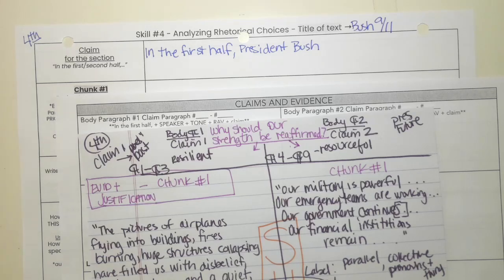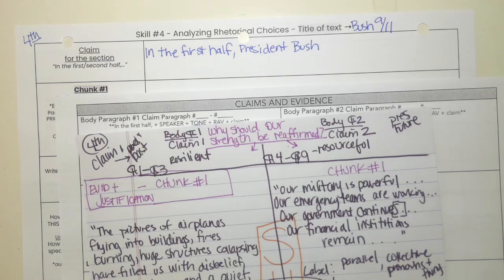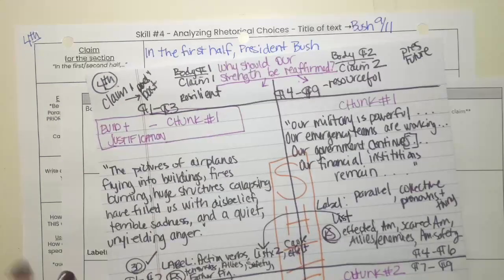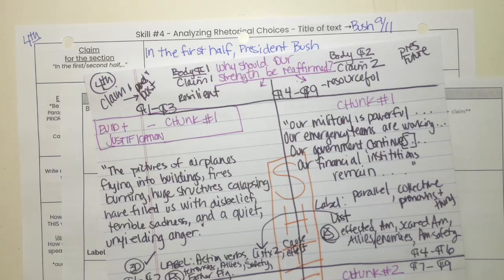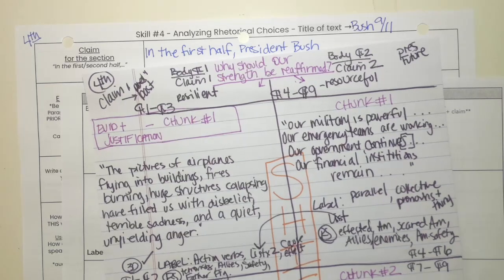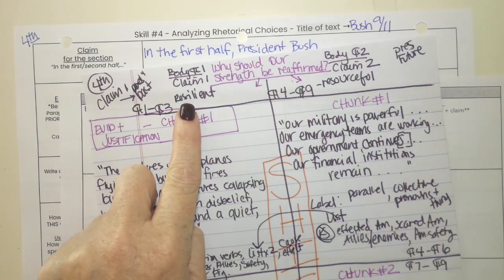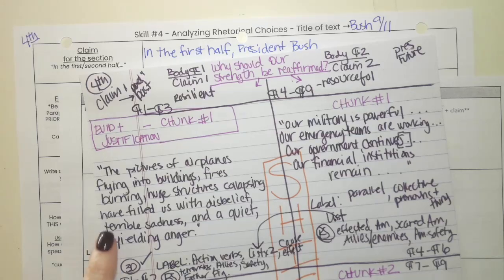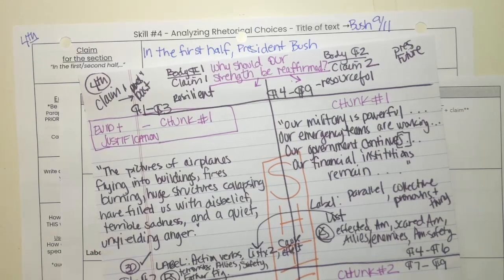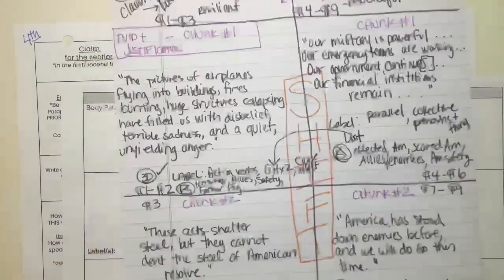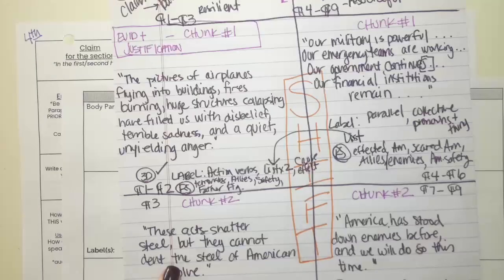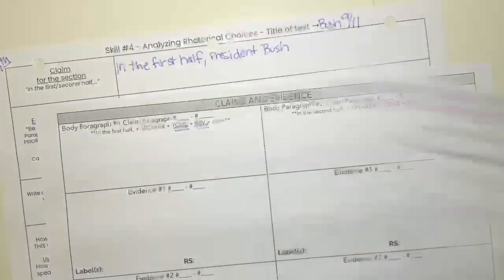I want to stay away from explains at this point. Kind of like illustrates, because I'm going to illustrate the resilience through two pieces of evidence. We said this is like imagery, but it illustrates that, right? That illustrates why we are resilient. I like illustrates.